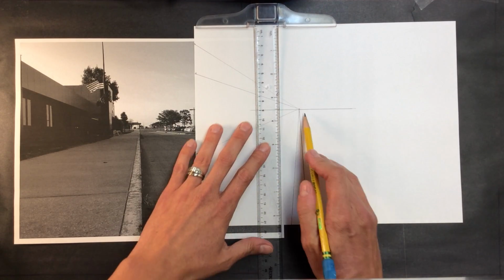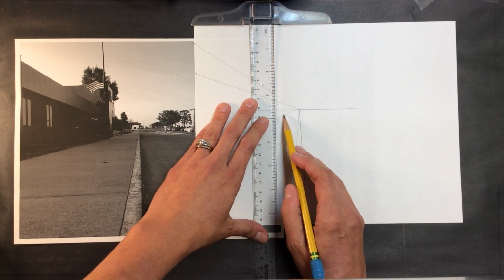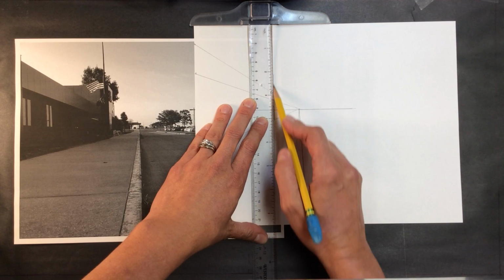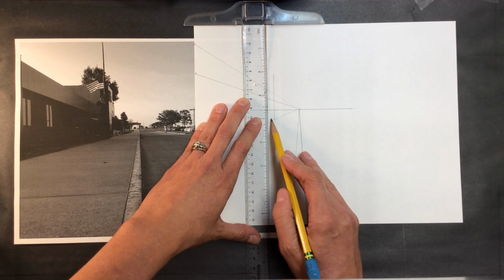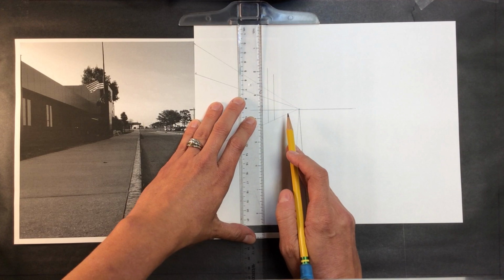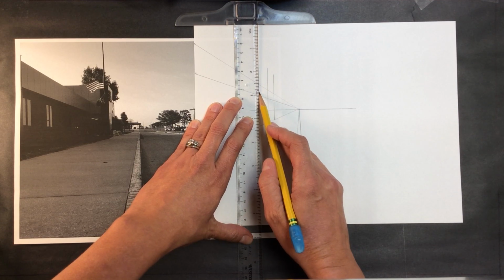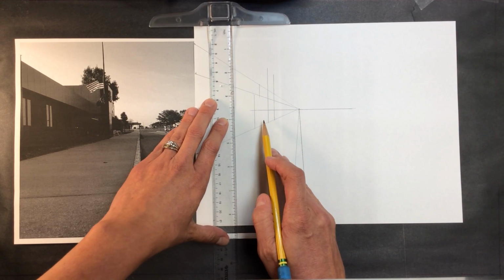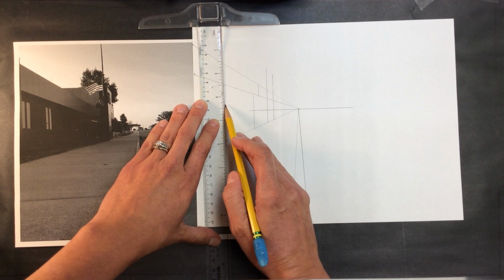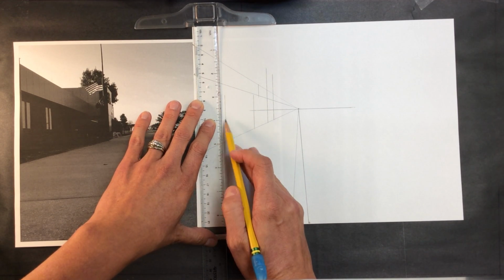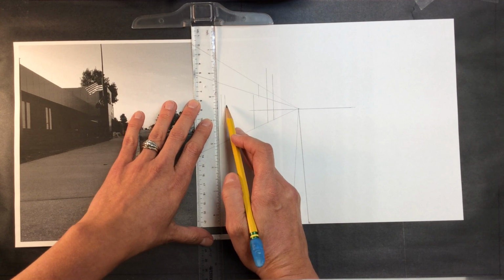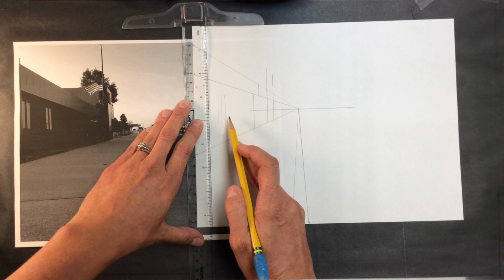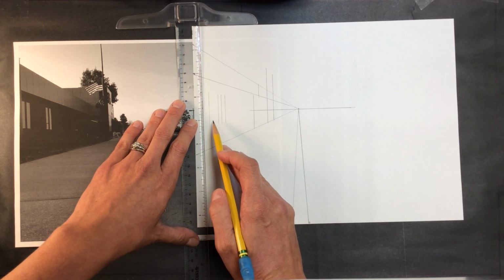So I'm going to just start drawing some lines here. So this is going to be the front of the building. It's a little bit taller than the lines I drew previously. I'll come back and put a top on it later. And then I know I'm going to have another vertical in here and another vertical in here. I'm going to need some verticals for my windows. So I can draw several all at one time just by sliding that T-square around, just doing my best to keep it nice and straight up and down.